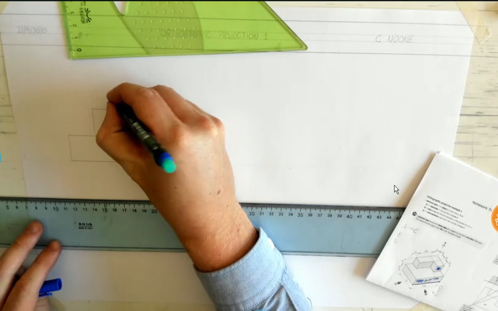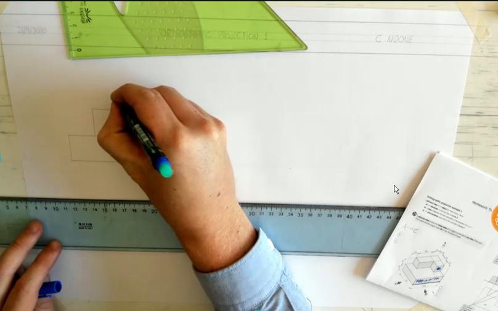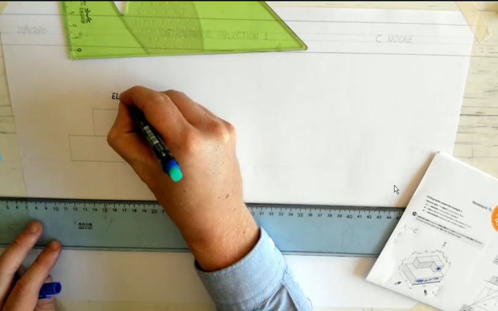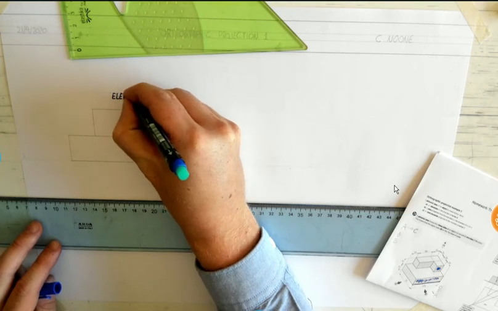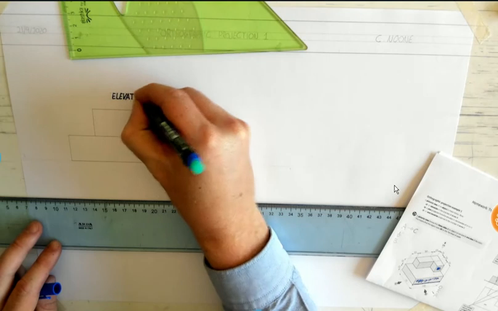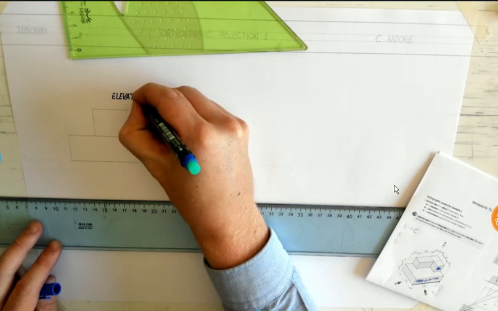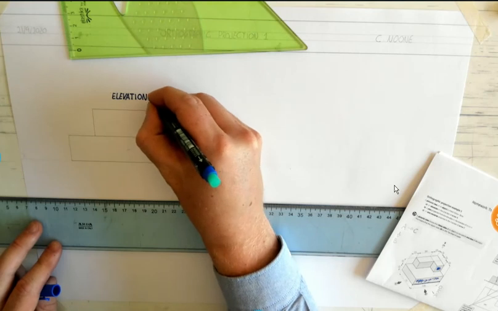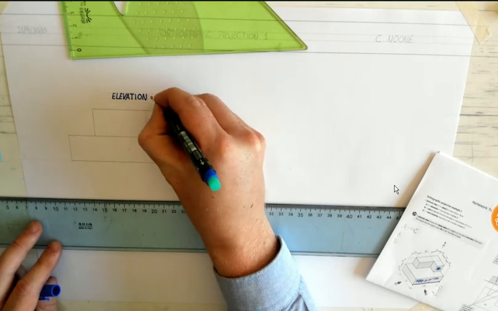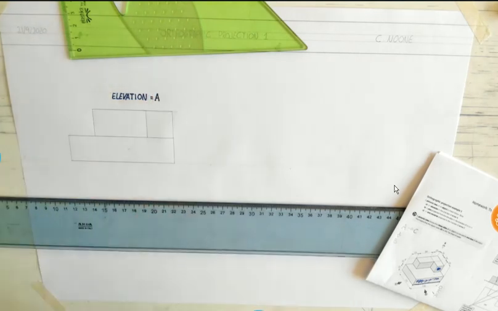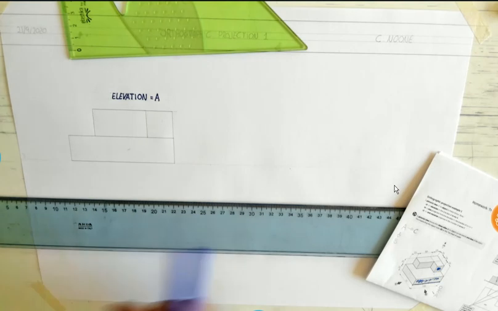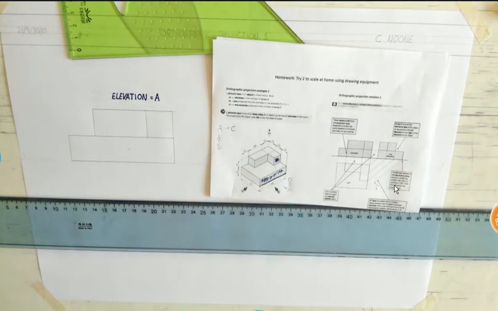So A is equal to the elevation, or the elevation is equal to A. So that's just a different word we have for A is the elevation, so the view from A here.